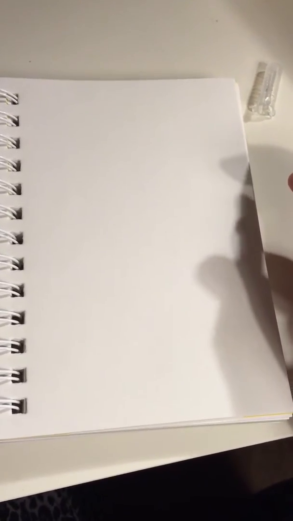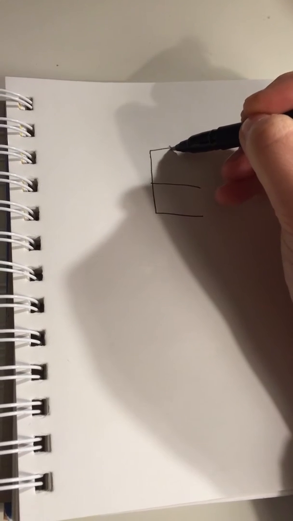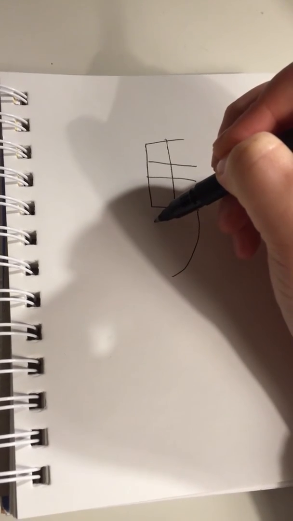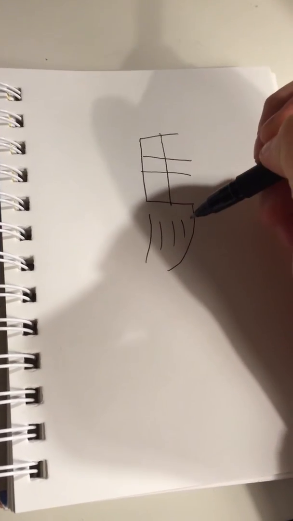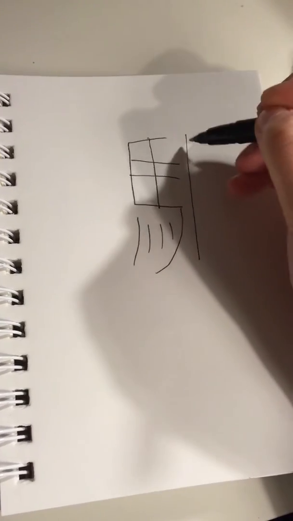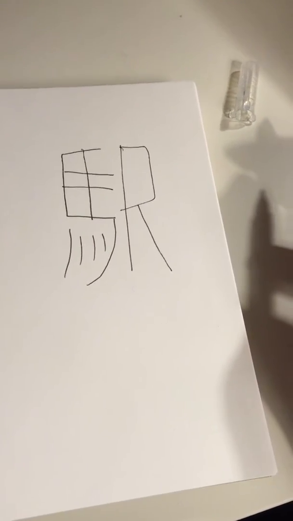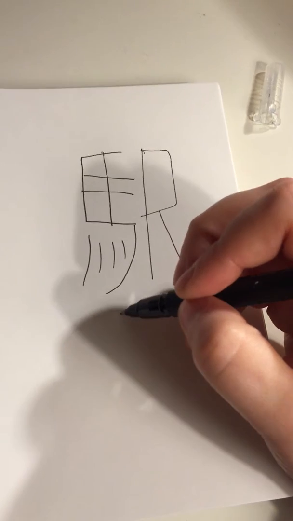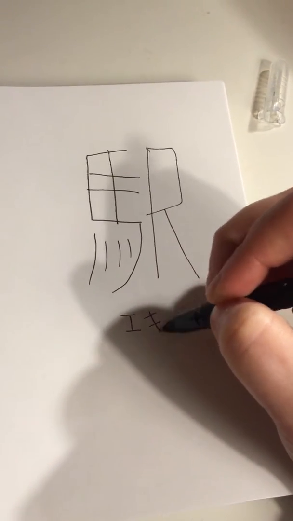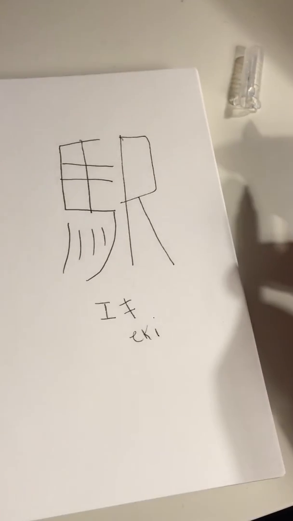Okay, so the first one will be eki. Eki is train station. Okay, so that's the signal for eki, which is train station.